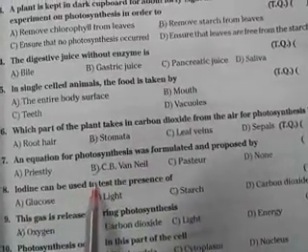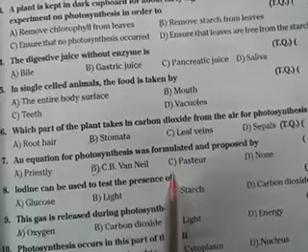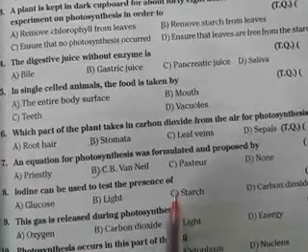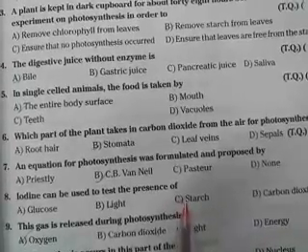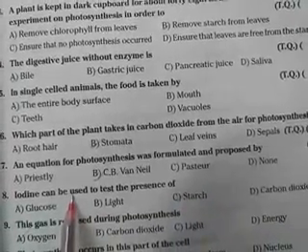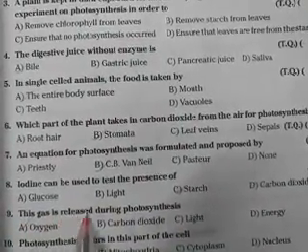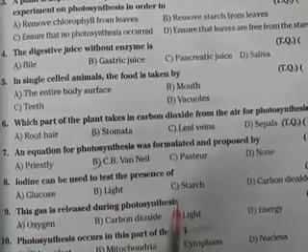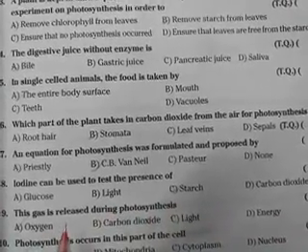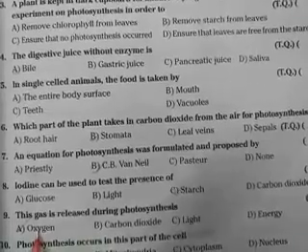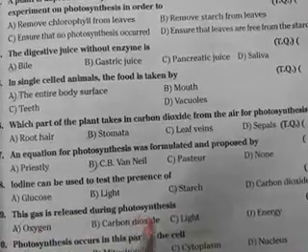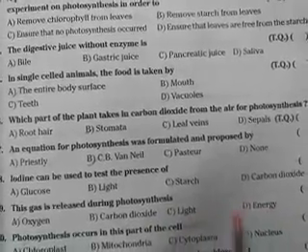Next, iodine can be used to test the presence of starch. Okay, iodine is useful to test the presence of starch in the given food materials. Ninth bit. This gas is released during photosynthesis. During photosynthesis, which gas is released? Oxygen, not carbon dioxide. Light and energy are not gases.